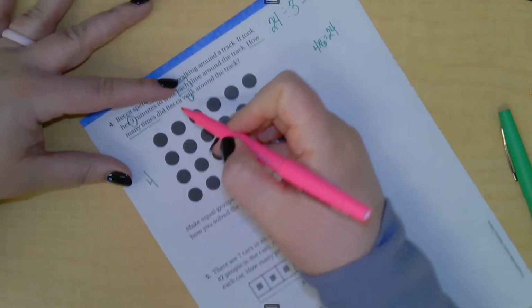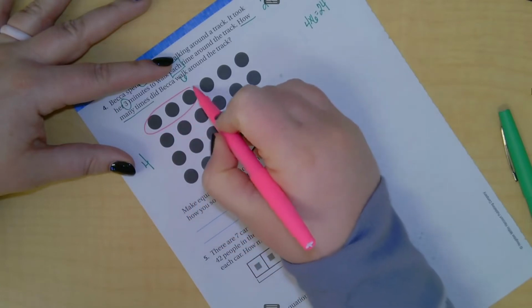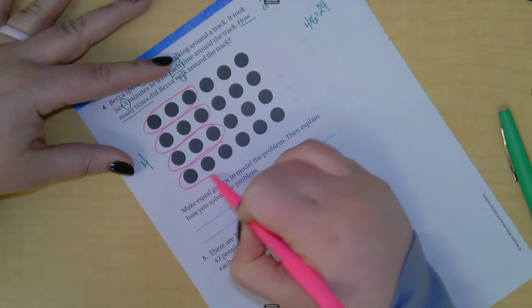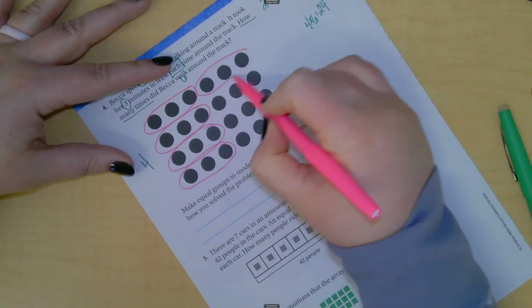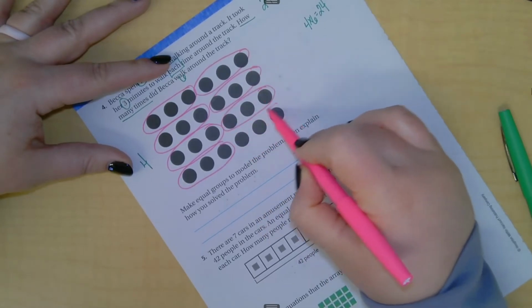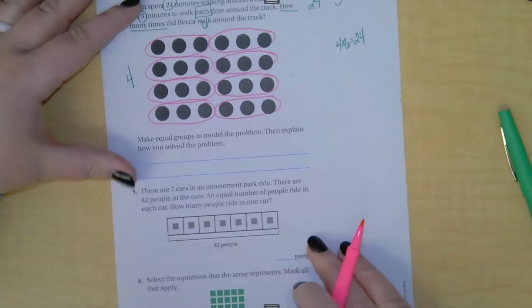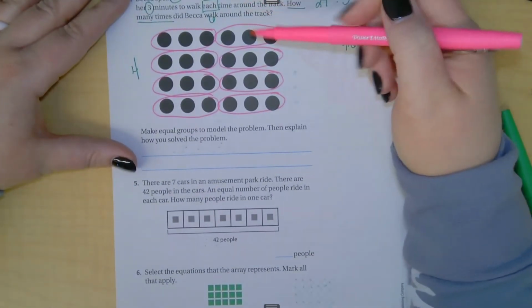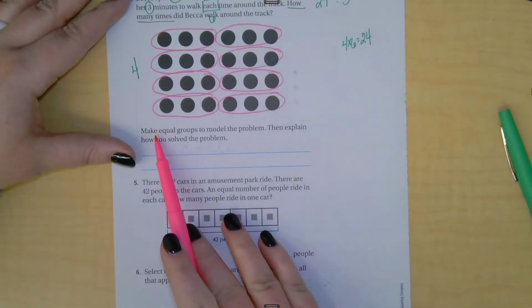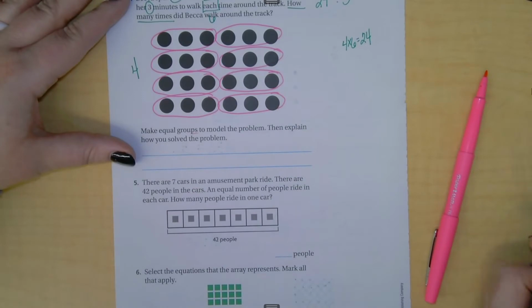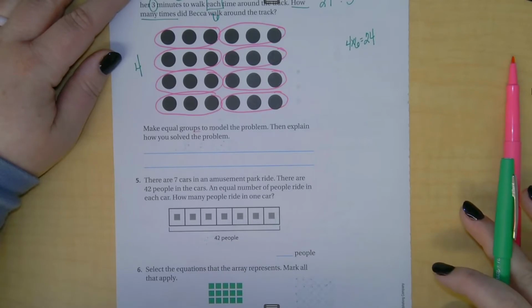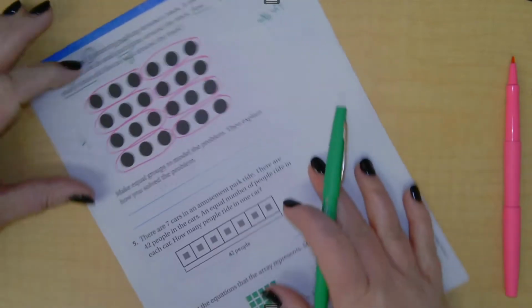So we're going to start circling groups of 3. 1, 2, 3, 4, 5, 6, 7, 8. So I was able to make equal groups by circling groups of 3 to model the problem, which is what it says right here. Make equal groups to model the problem. Then explain how you solve the problem. Okay, well, I circled groups of 3 and then counted the number of groups.